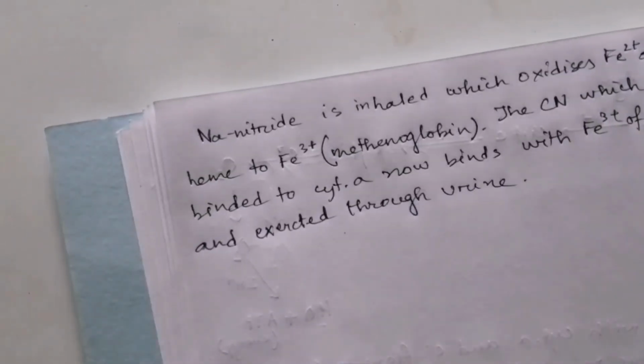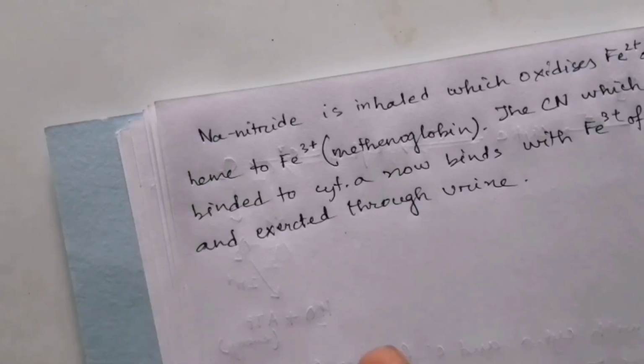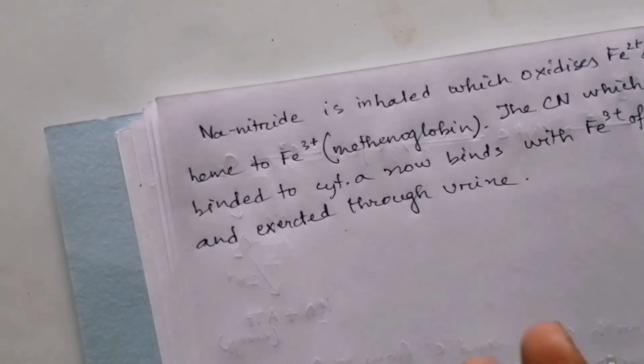Then the electron flow again starts without any hindrance, and this is how methemoglobin can be used in the treatment of cyanide poisoning.